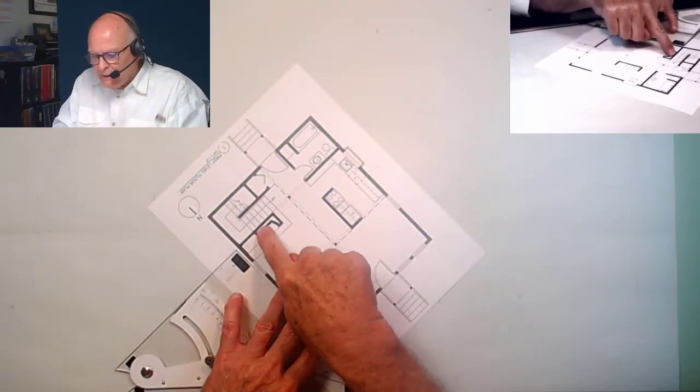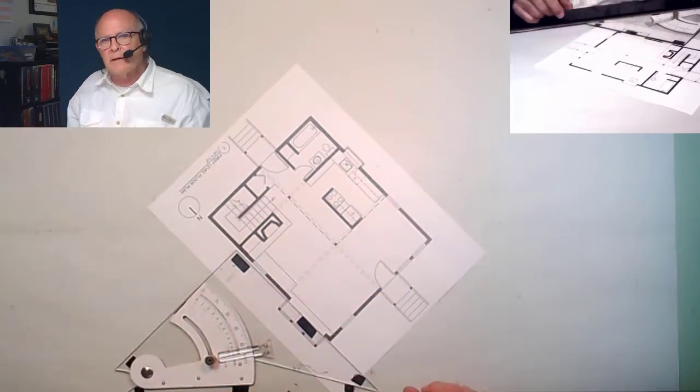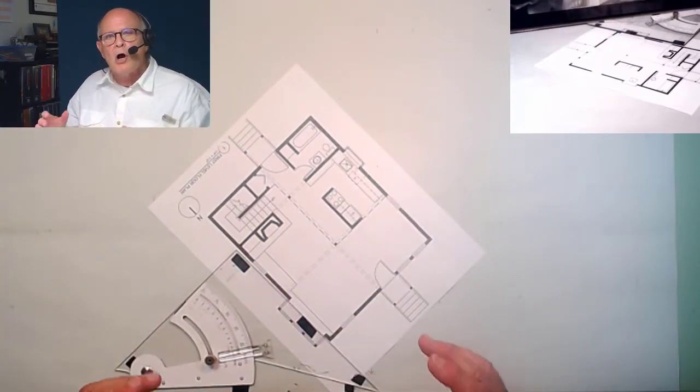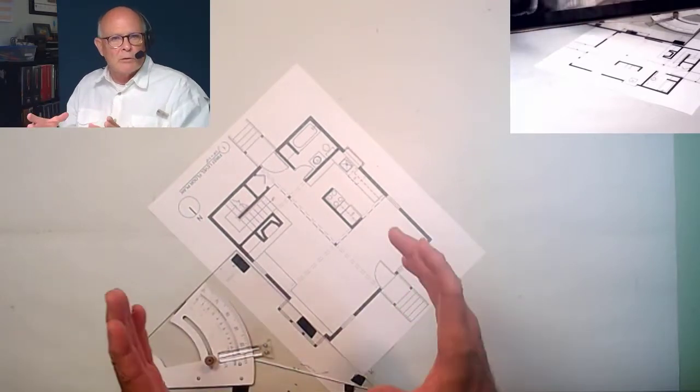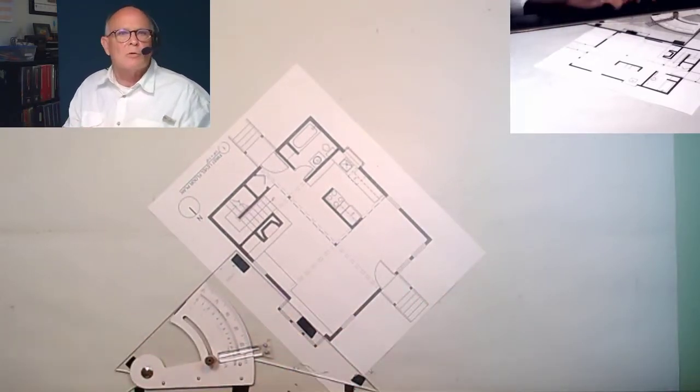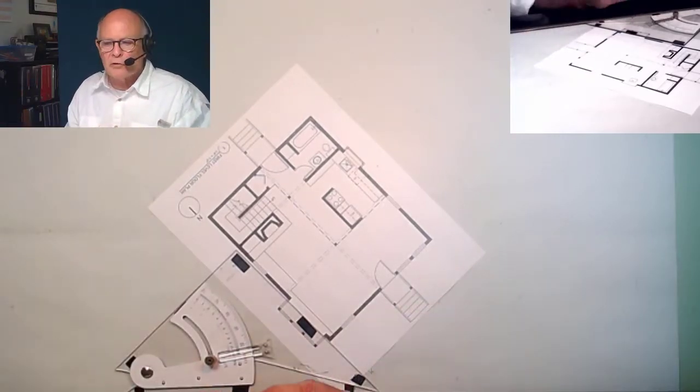Now we have some funny little lines here, but we're not going to see that on the outside, so it's not going to be important. Because this is a highly rectilinear building or object, everything is going to work just fine with a 45 degree projection on those horizontals.